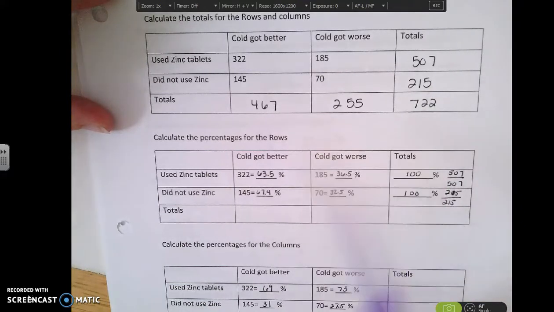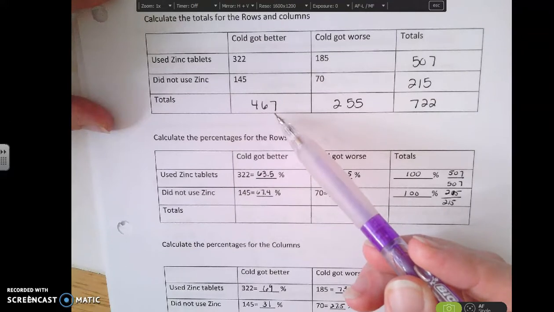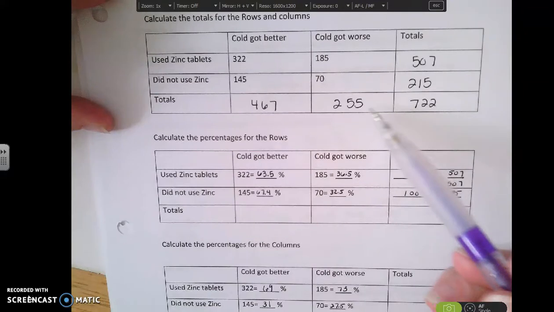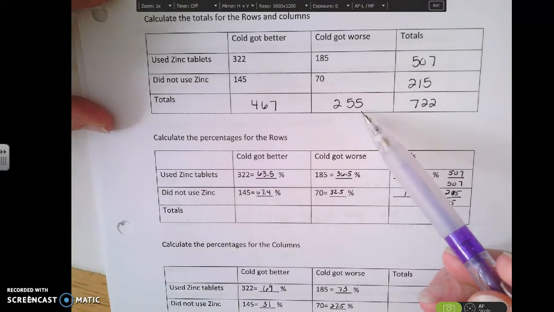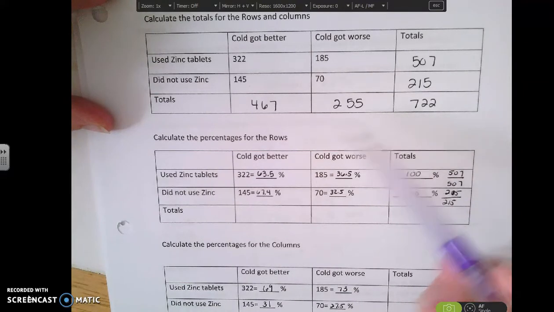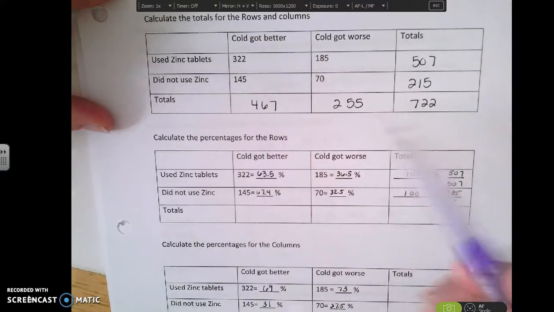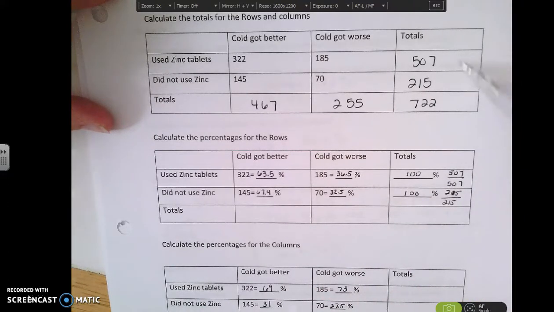So we've got a couple of totals here. The 467 is the number of people whose colds got better, and the 255 is the number of people whose colds got worse, and this doesn't matter whether they took zinc or not. And these are the totals for people who took zinc or did not take zinc, and this is the total number of people that were polled or interviewed.